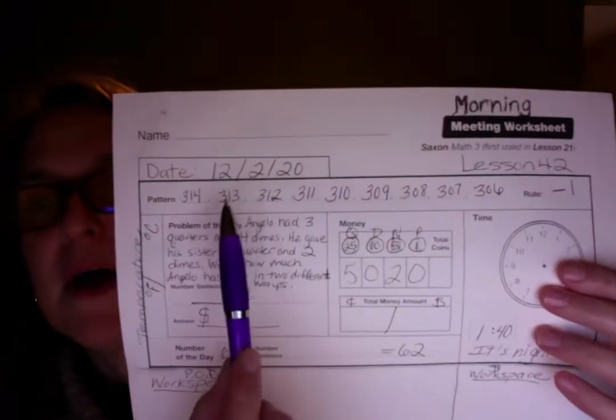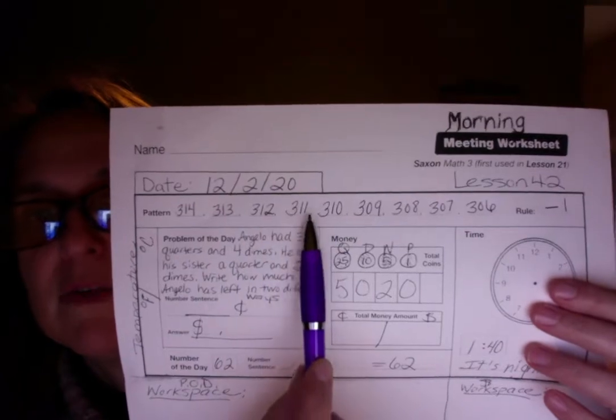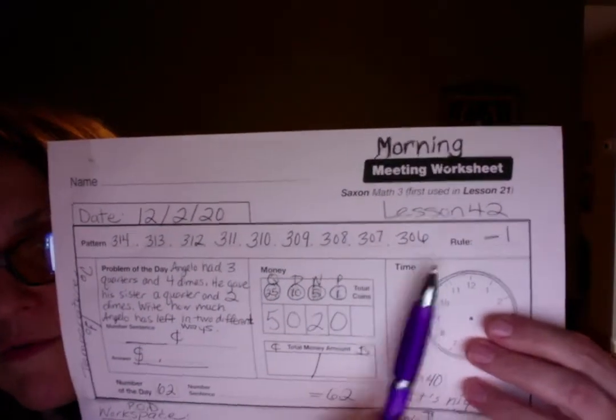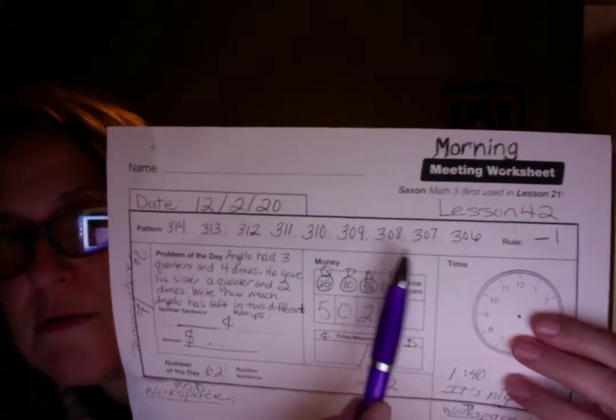And I see a pattern 14, 13, 12, 11, 10, 9, 0, 9, 0, 8, 0, 7, 0, 6. You have to have those zeros there to fill those place values, right? If you don't have any 10s, you have to put a 0 there to hold that place. Okay, let's go to the time.